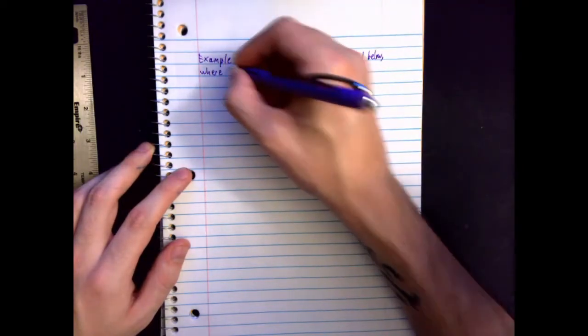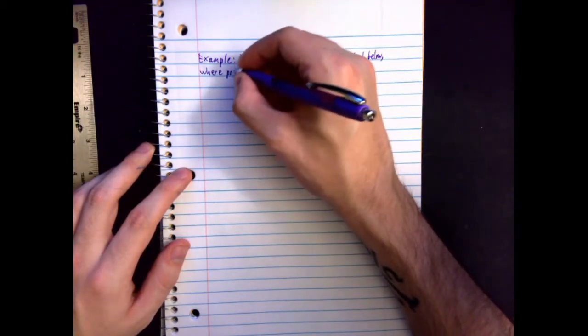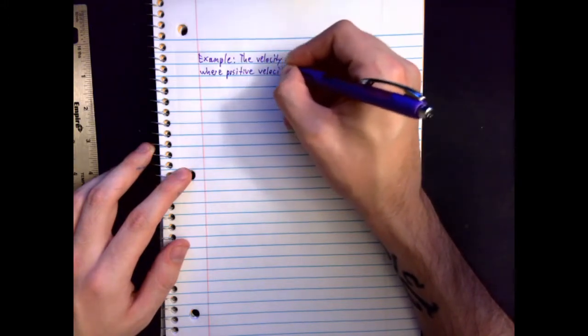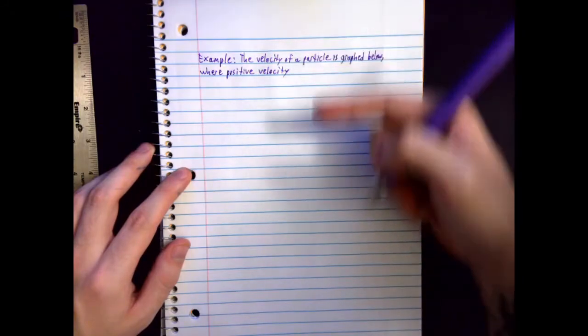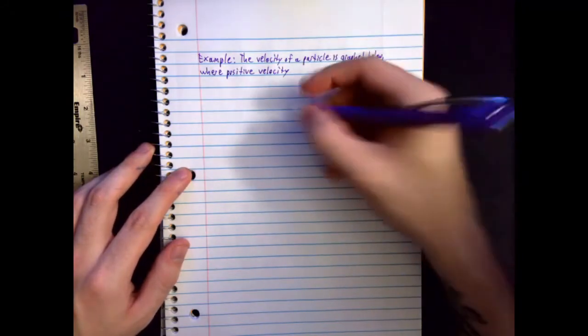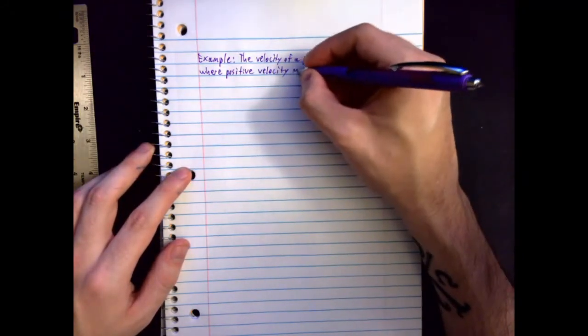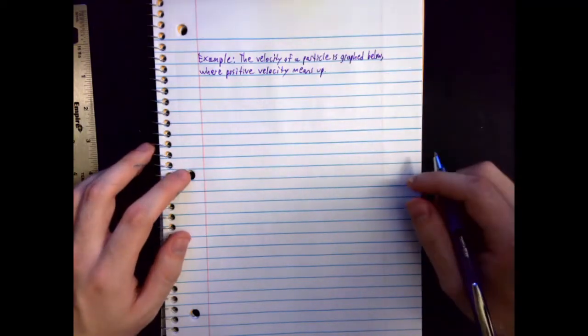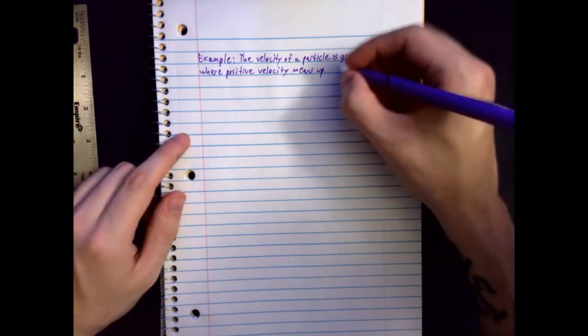And the positive velocity is just going to mean it's going up. So you can think about a particle sort of traveling just up and down in a straight line. So positive velocity means up, and negative velocity means down, obviously. Okay, so I want to do two things.